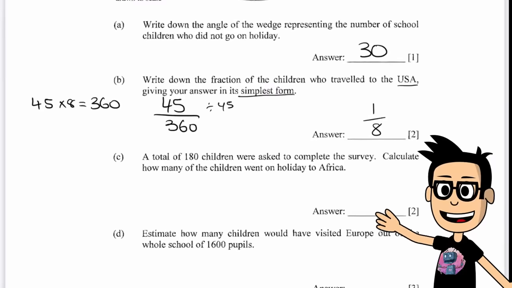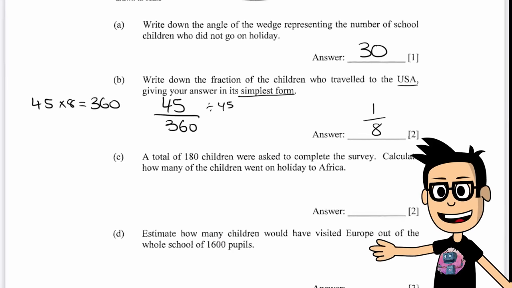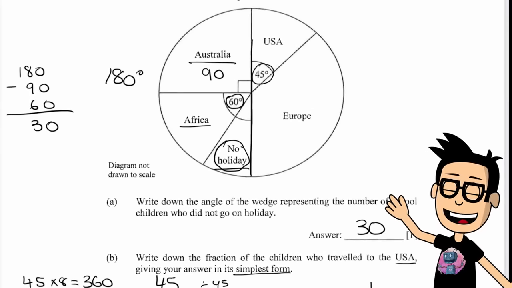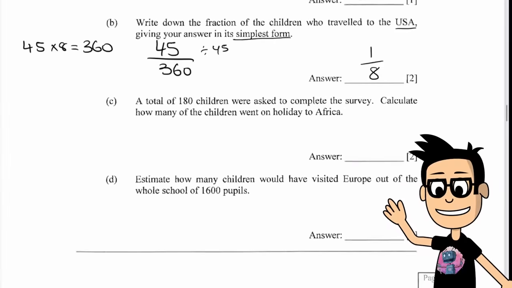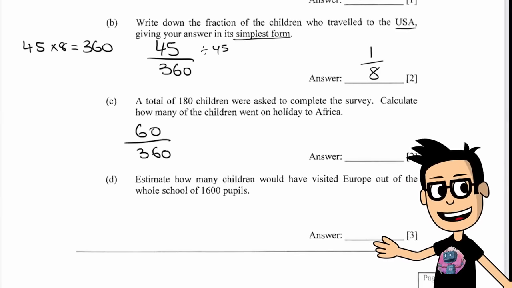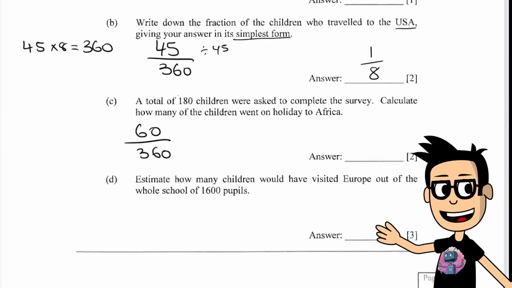So a total of 180 children were asked to complete the survey. So calculate how many of the children went on holiday to Africa. So again, Africa is 60 degrees. So we now know it's 60 over 360, which is our total. And they've mentioned that there's 180 children that were asked. So we now know that we are looking at fractions of an amount. And that amount will be 180.